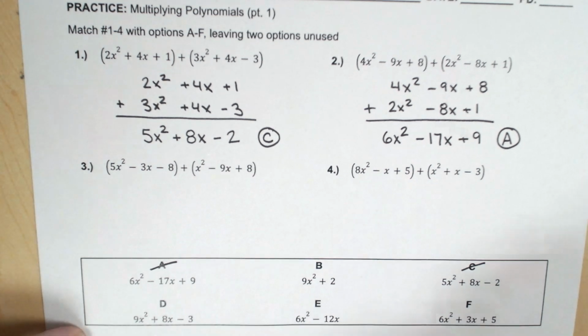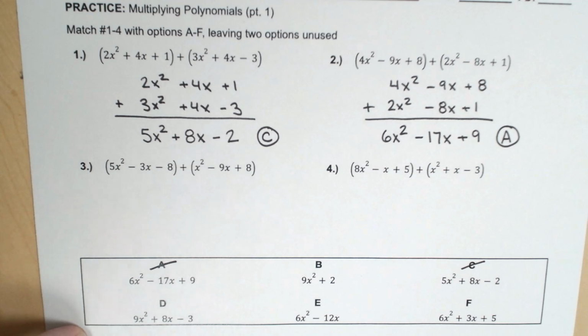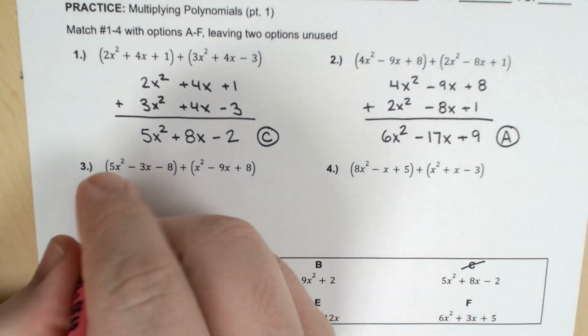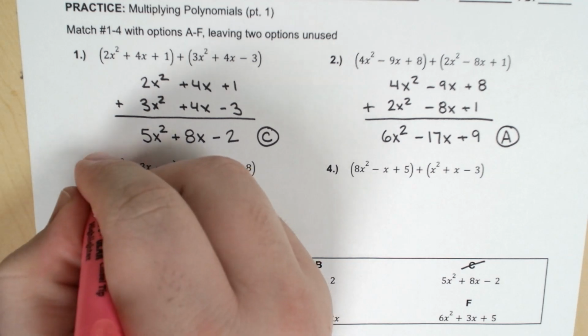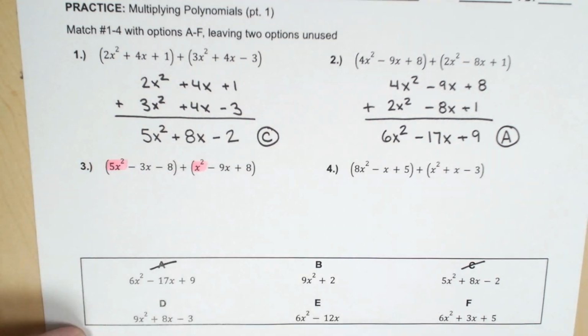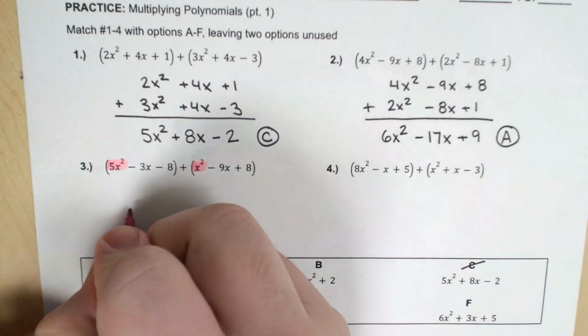Number 3, 5x squared minus 3x minus 8 and x squared plus 9x plus 8. Now, another way that you can do this, it's not my preferred way, but it is definitely a little bit quicker, is to just combine like terms. So we've got 5x squared and x squared. Those add to 6x squared.